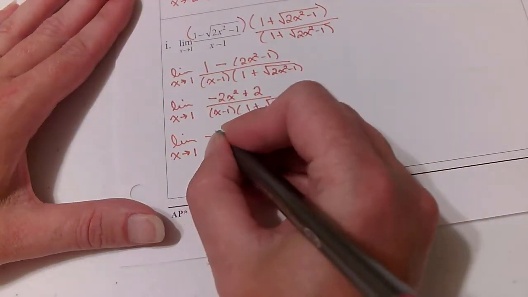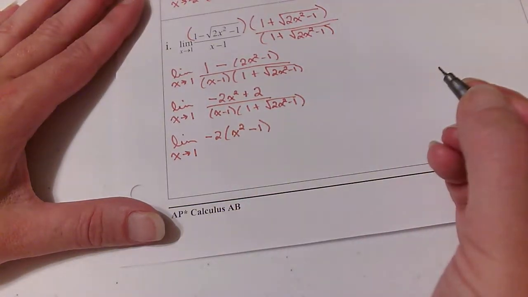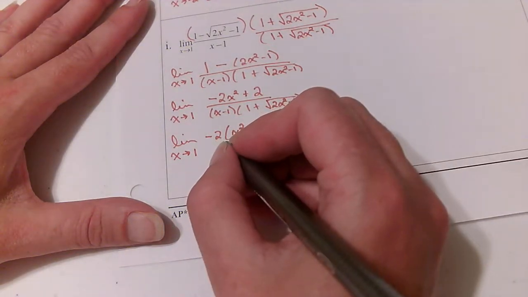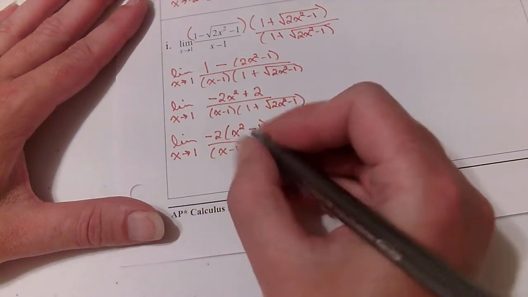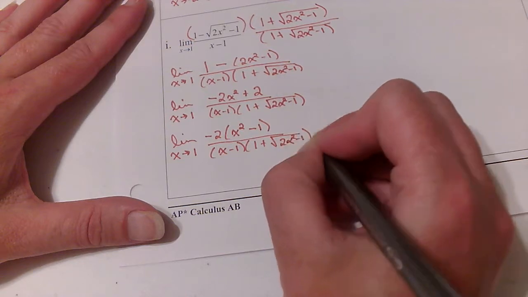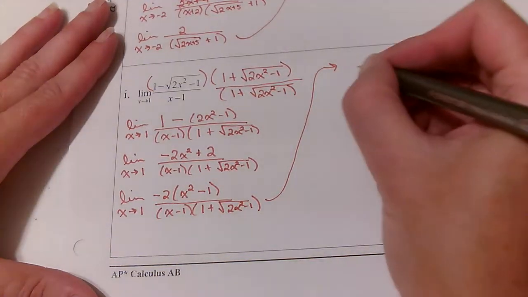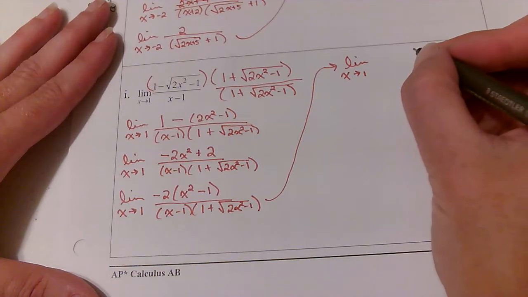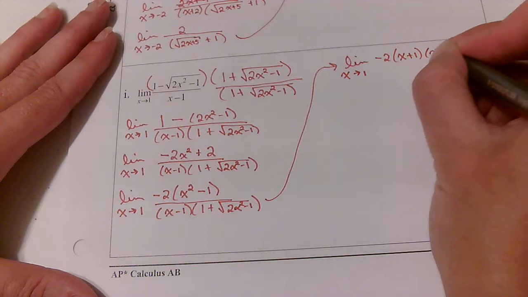If I factor out a negative 2, I get x squared minus 1. The reason I'd want to do that is because x squared minus 1 can be factored. It's going to be negative 2 times x plus 1, x minus 1.